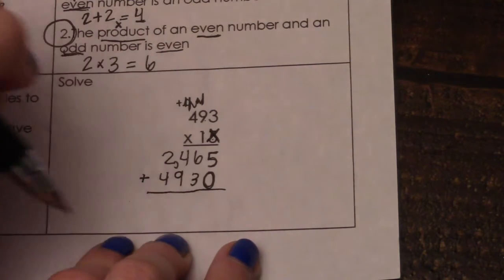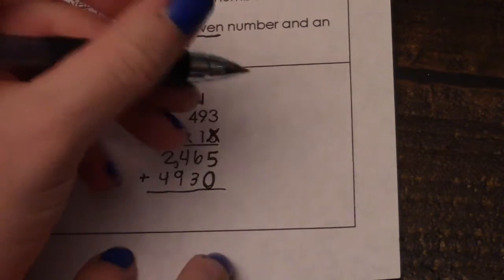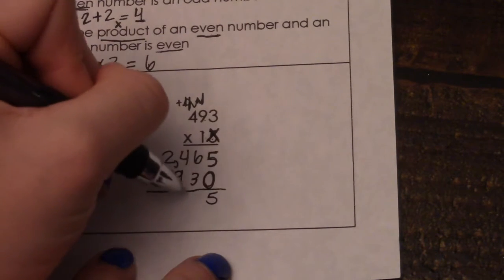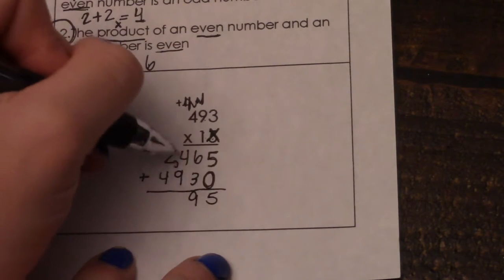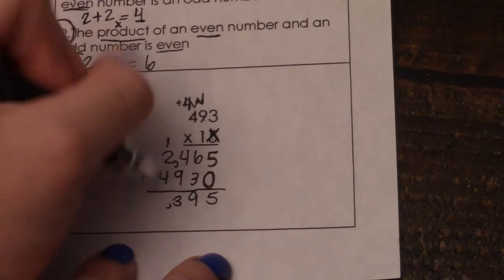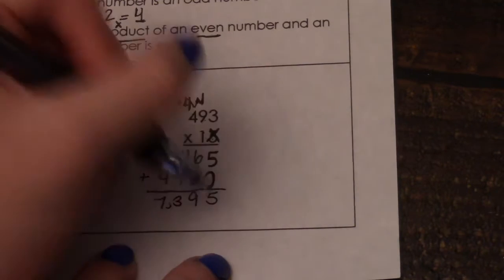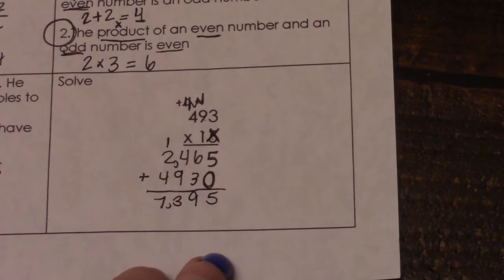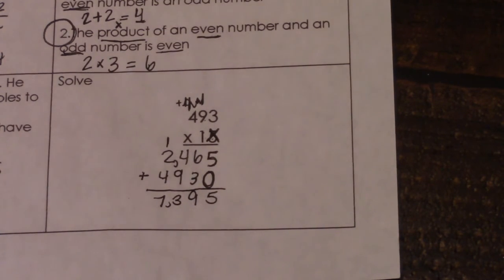And then my last step is adding. 5 plus 0 is 5. 6 plus 3 is 9. 4 plus 9 is 13. 4 plus 2 is 6, plus 1 is 7. Now, if you did solve this using partial products, again, that is fine.